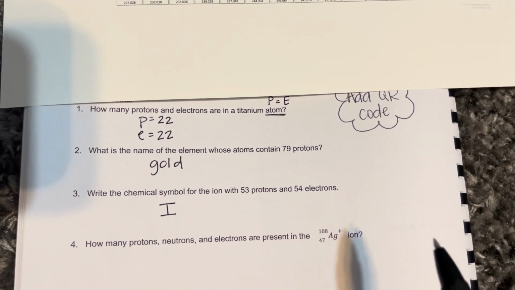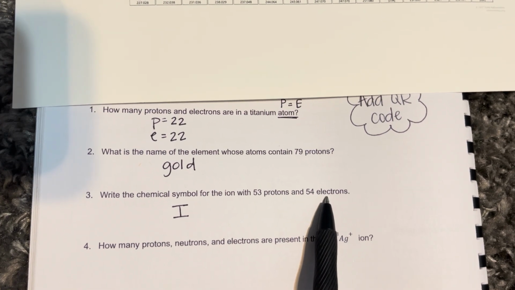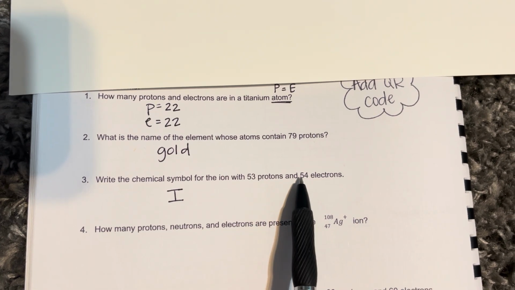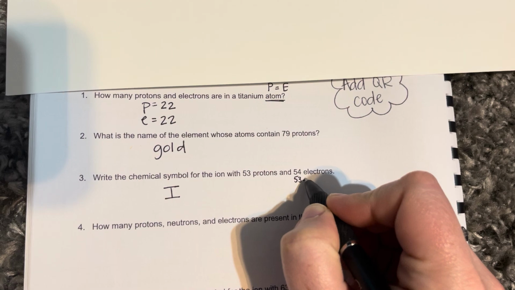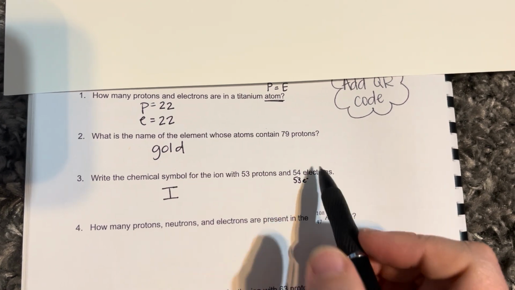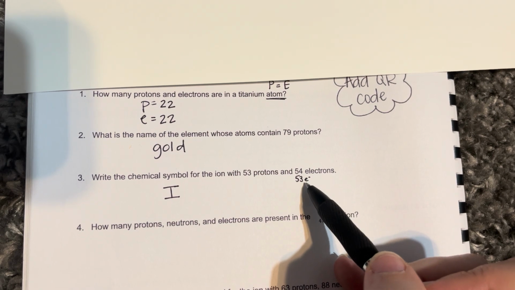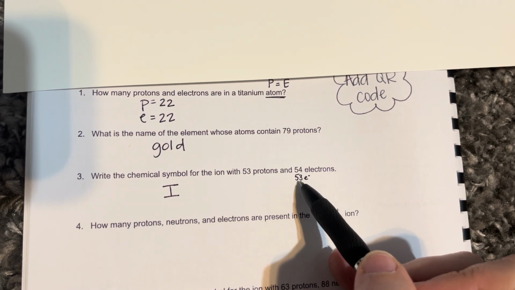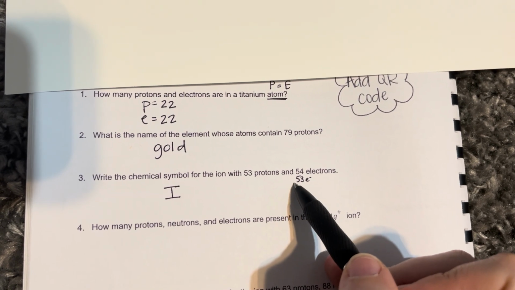Okay, and here's where it gets a little tricky. It has 54 electrons. If this was a neutral atom, okay, not an ion, if it was a neutral atom, it would have 53 electrons. Okay, e with the negative sign is the abbreviation for electrons. If it was neutral, these would be true. Okay, this is not the case.